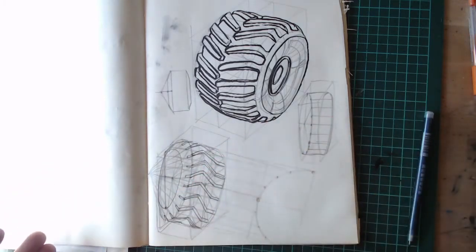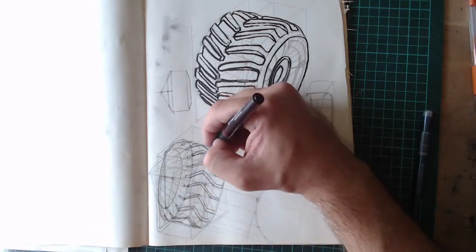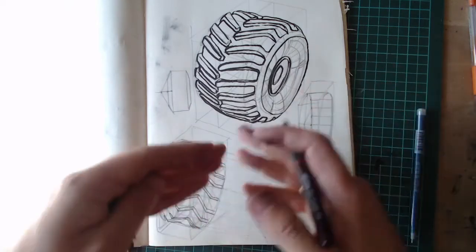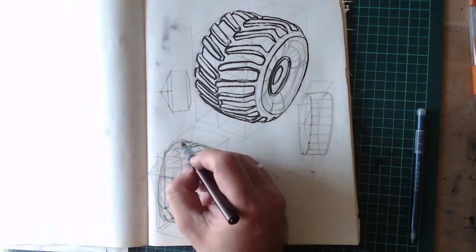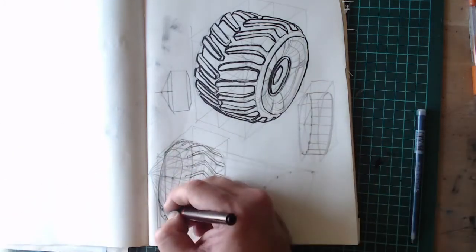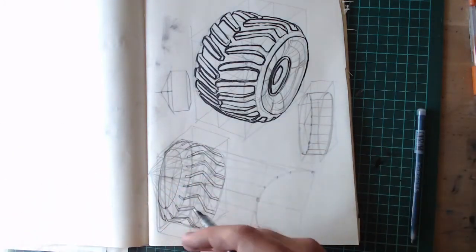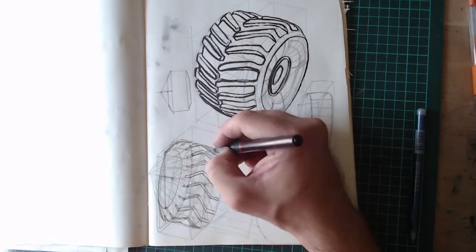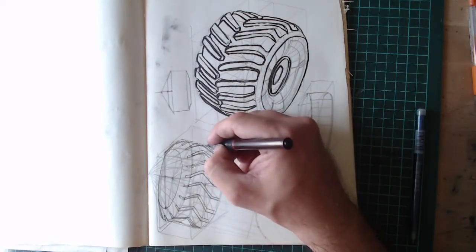And the point of all this is that by drawing stuff like this very slowly, and usually I draw it even more slowly, it's just for the video I try to make it easier. Usually it's very slow.